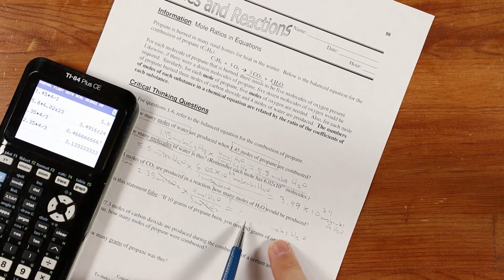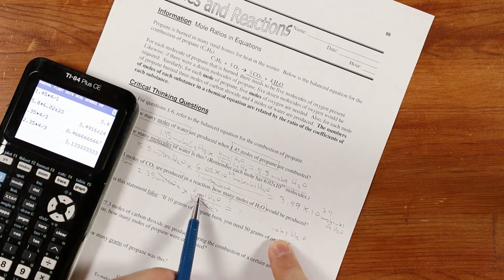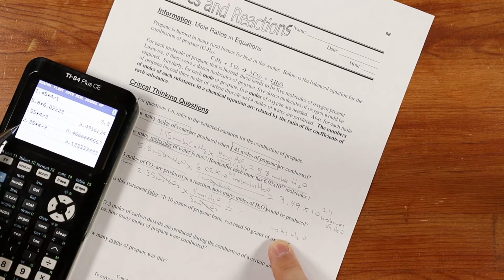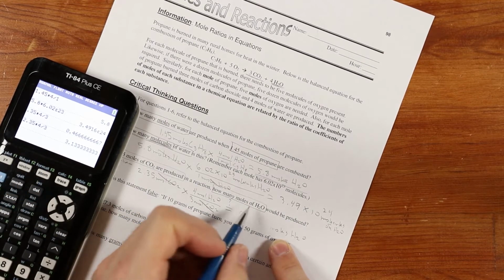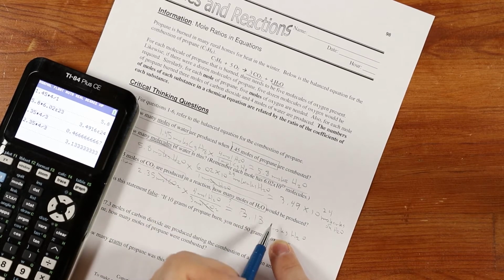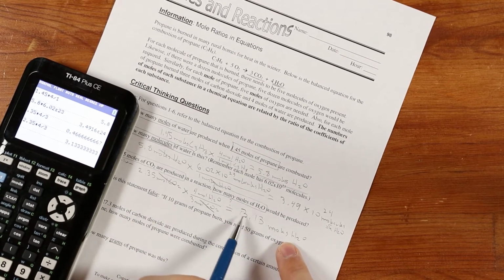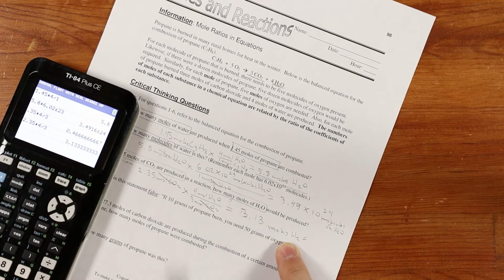That's what I looked at. I said that number doesn't seem right because this is so big and I'm supposed to get more water than carbon dioxide. Okay, so I've fixed that. I fixed my error. 2.35 times 4 divided by 3 is 3.13 moles of water, which makes more sense. I should have more water produced than carbon dioxide because I get 4 waters while I only get 3 CO2s.